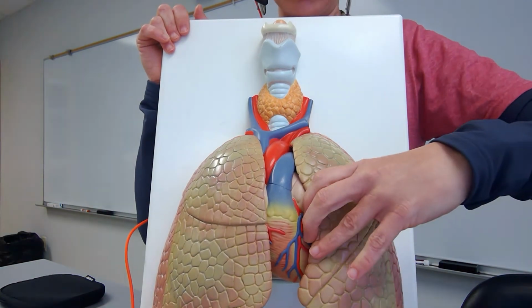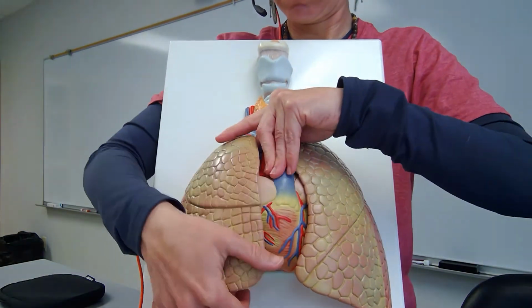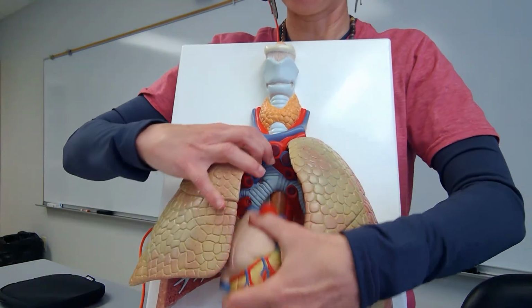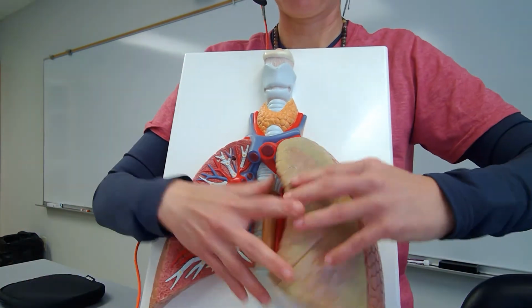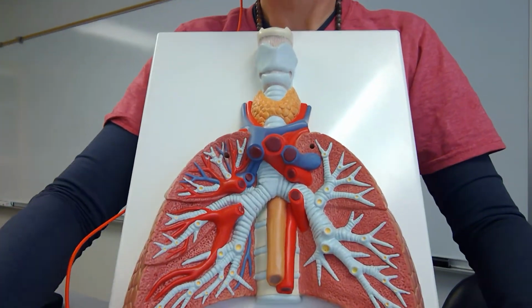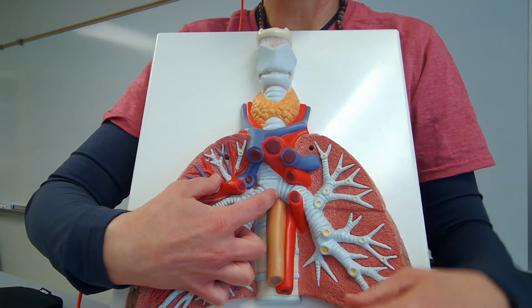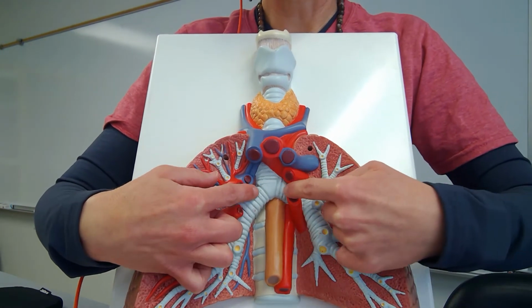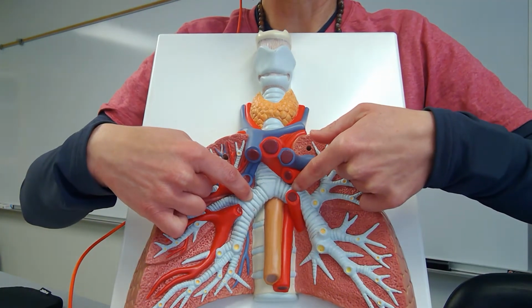If I open up and remove my heart, I do this dissection, I can see the trachea coming down, I can see the carina, I can see the main bronchi on left and right sides.